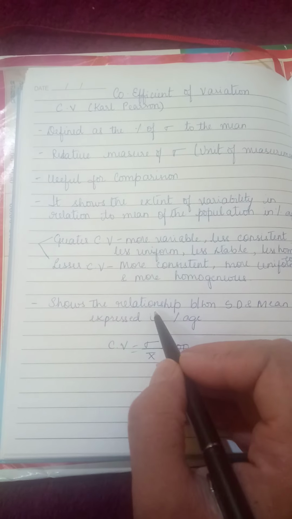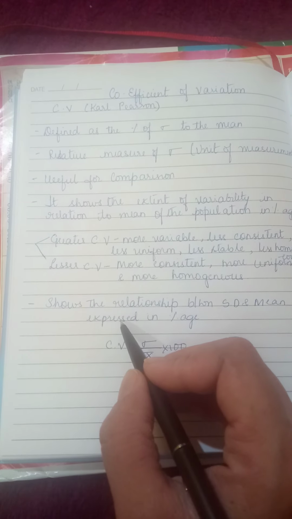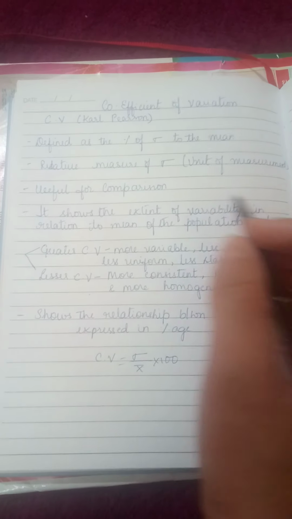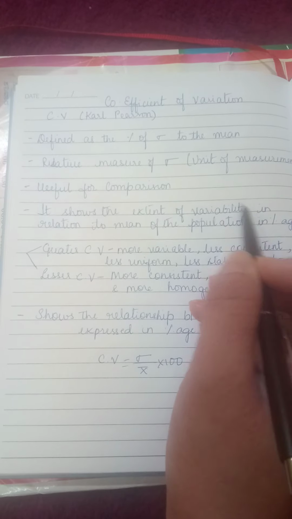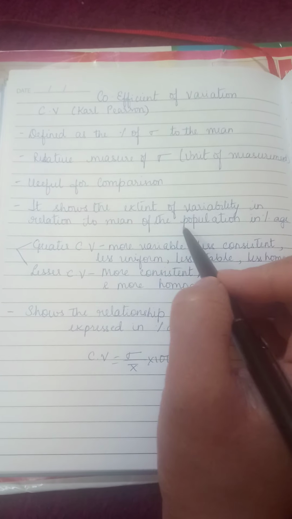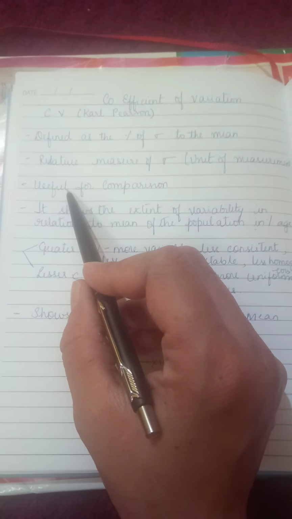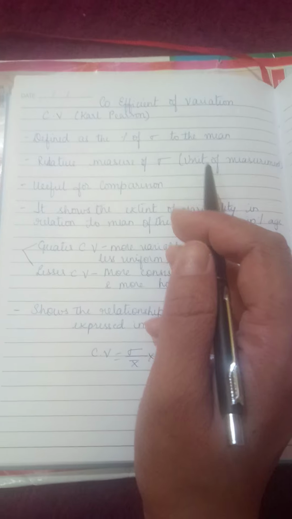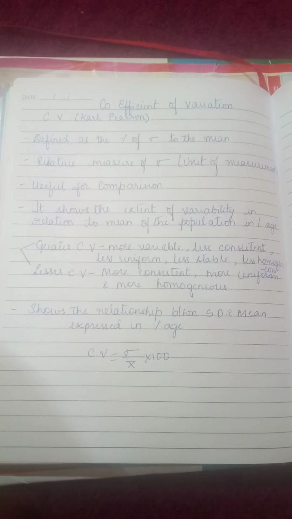It shows the relationship between standard deviation and mean, which is expressed in form of percentage. Nothing but it shows the extent of variability in relation to the mean of the population in percentage. This is very useful for comparison of two or more series to find out which is more consistent, which is more variable, which is more uniform, etc.